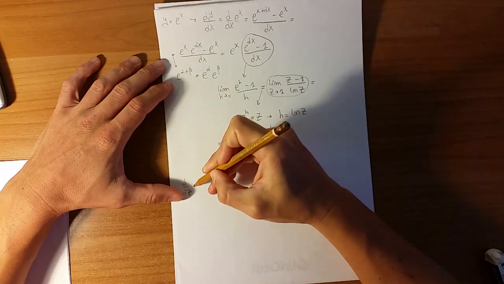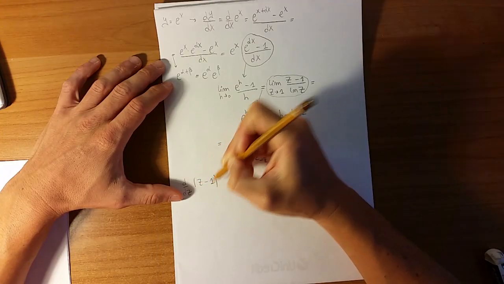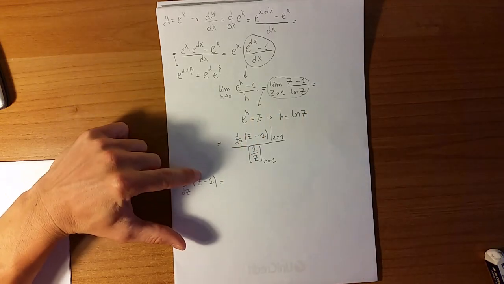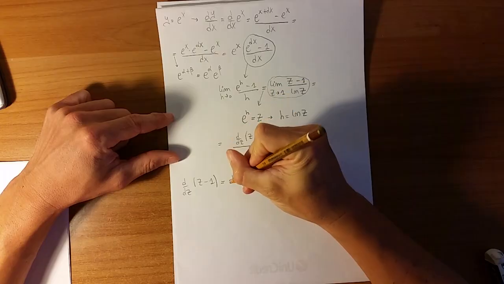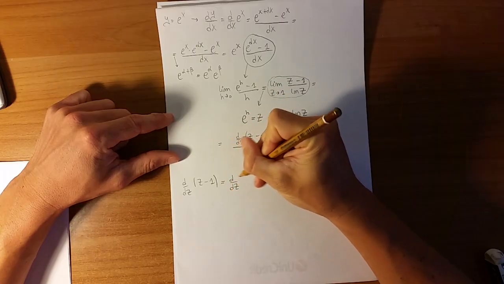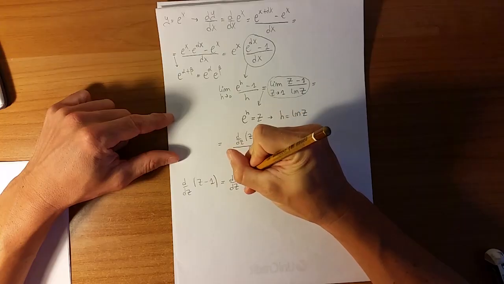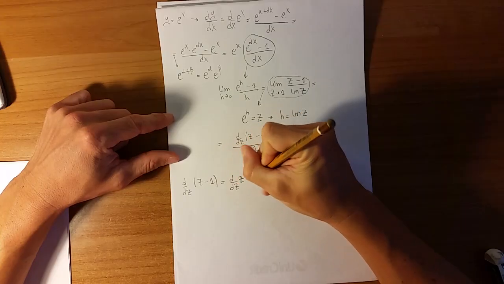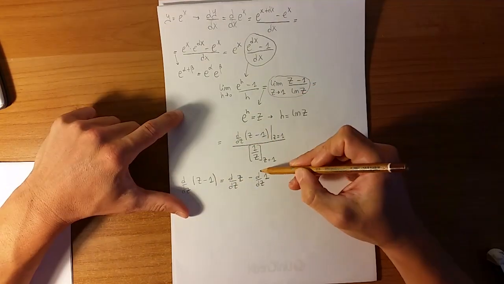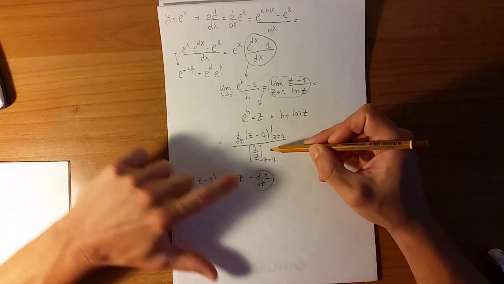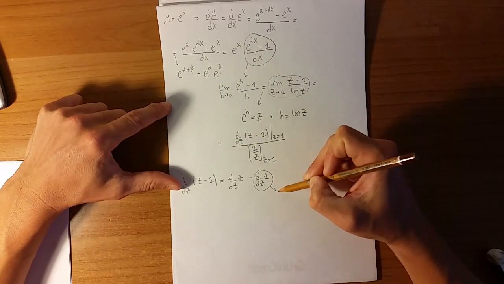The derivative with respect to z of z minus 1. We can also use a very simple property. It's very easy to show that the derivative of a sum of functions is just the sum of the derivatives. So we have the derivative of z with respect to z minus the derivative of 1 with respect to z. And this is the derivative of a constant. A constant doesn't change, so this is equal to 0.